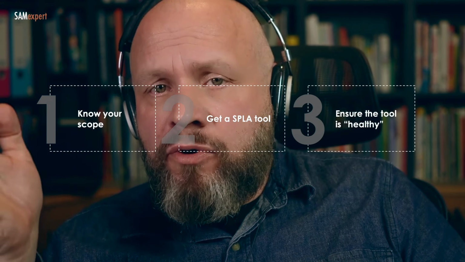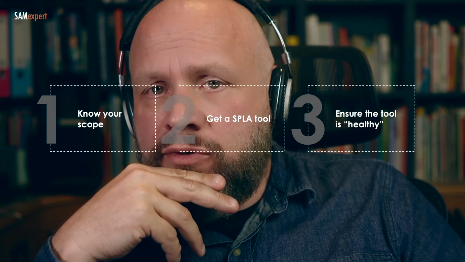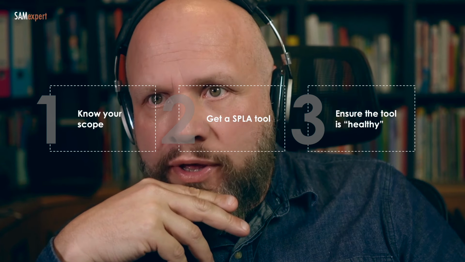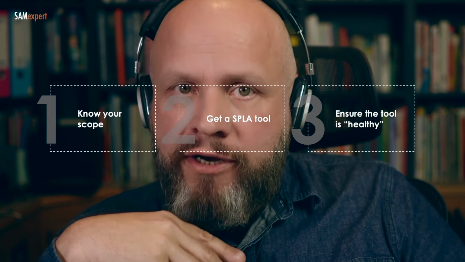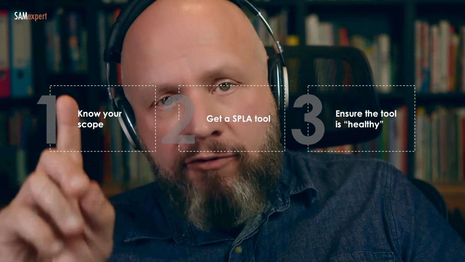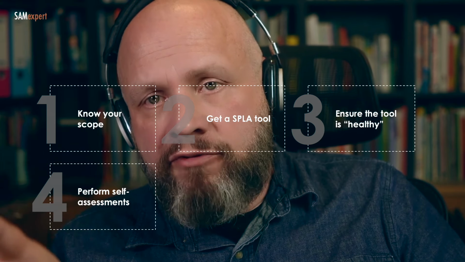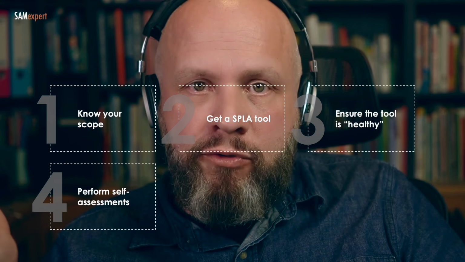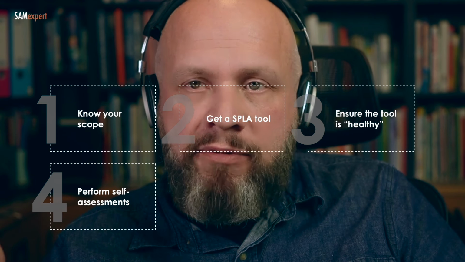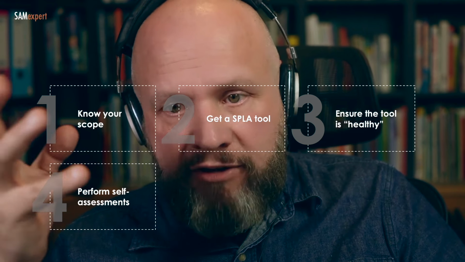Number 3, make sure the tool or your own script covers all the machines in scope. We call it tool health. On a regular basis, check that the tool is healthy. Number 4, when you receive a notice, or better on a regular basis, perform self-assessments. For peace of mind, do your own internal self-audits. Maybe not necessarily full-on, but at least cover the basics.